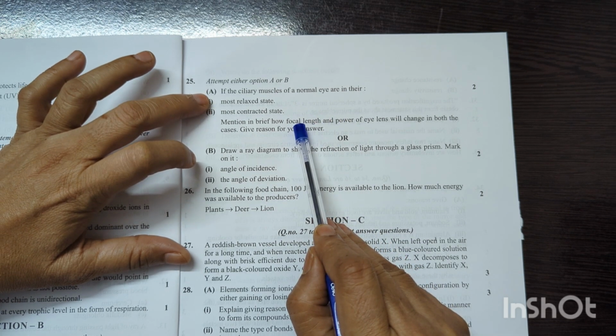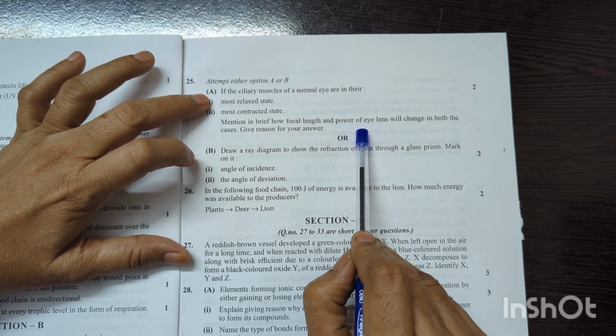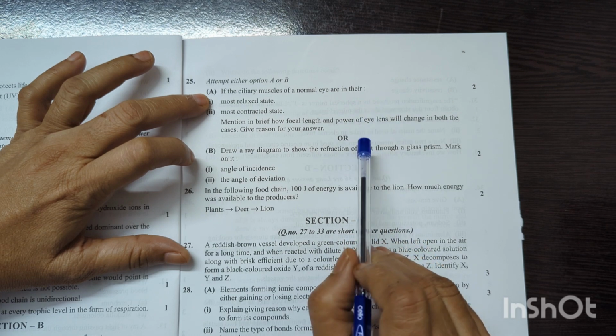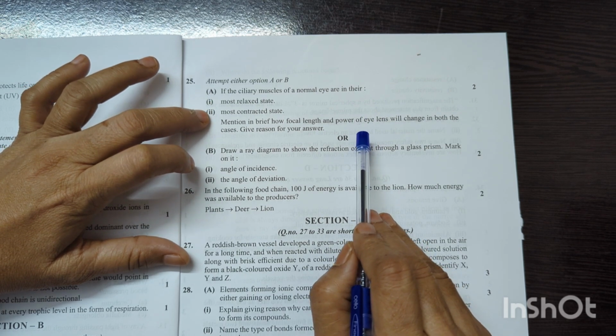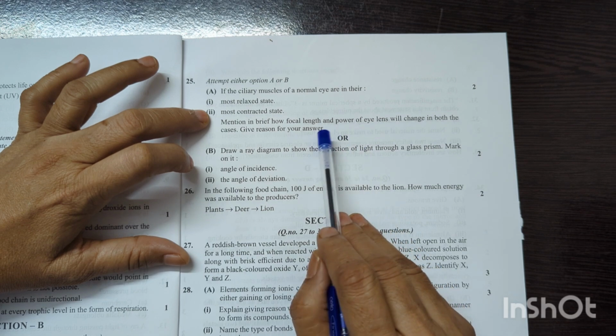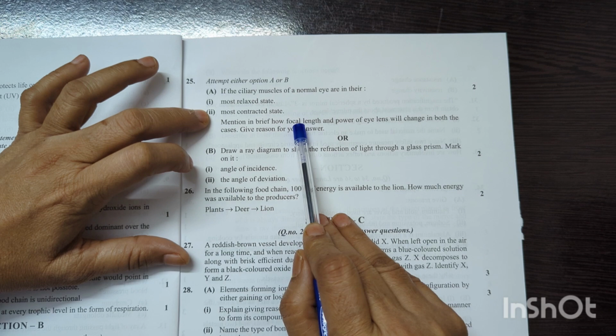So in the first case, when the focal length is infinite, power is going to be less. And power in diopters is 1 by focal length in meters. And in the contracted state, the focal length is very less.